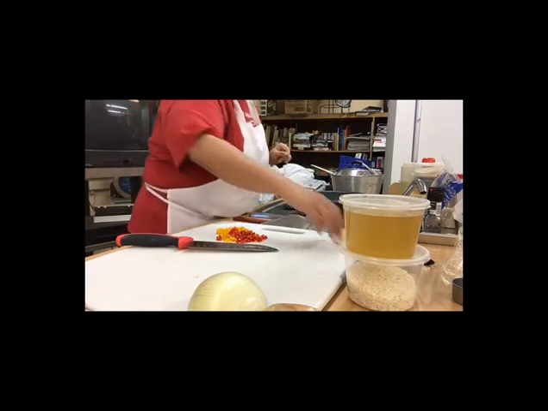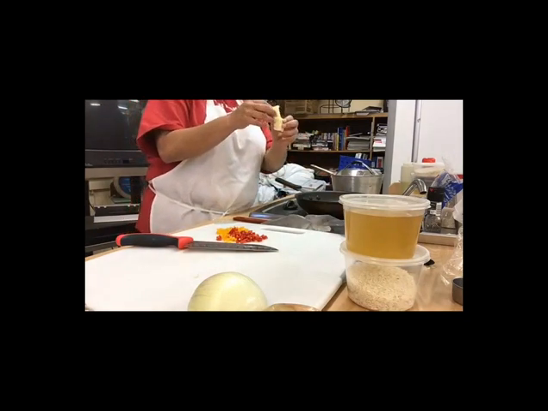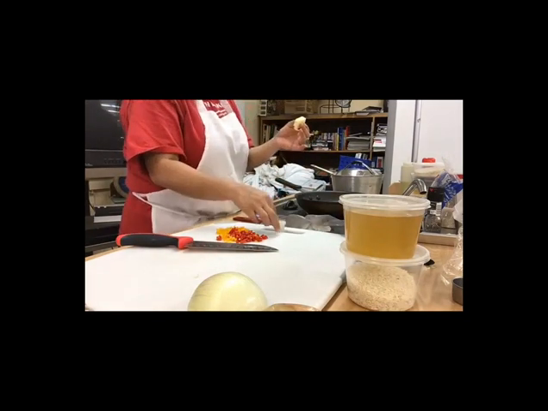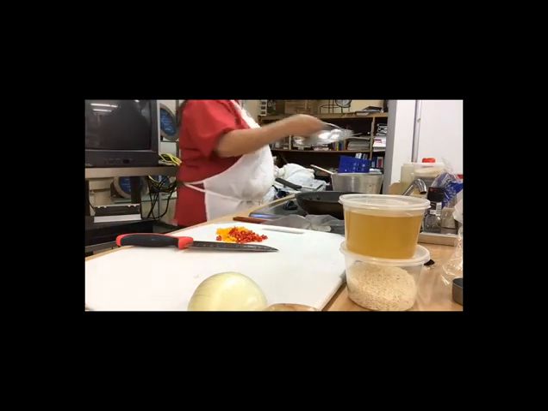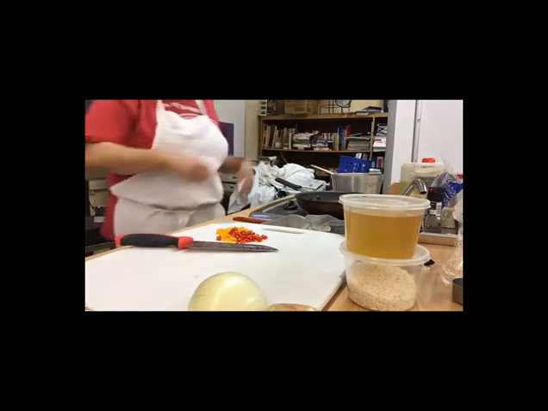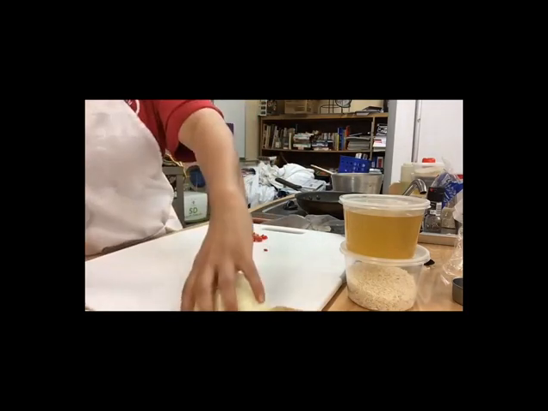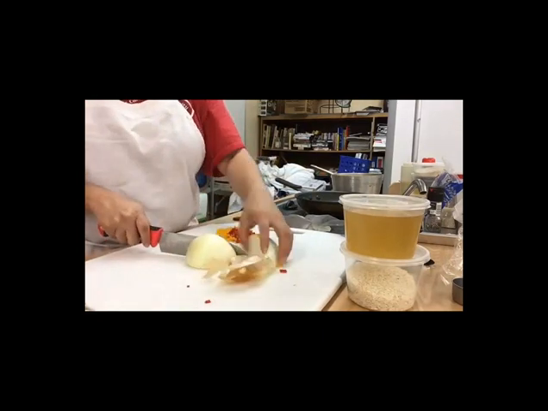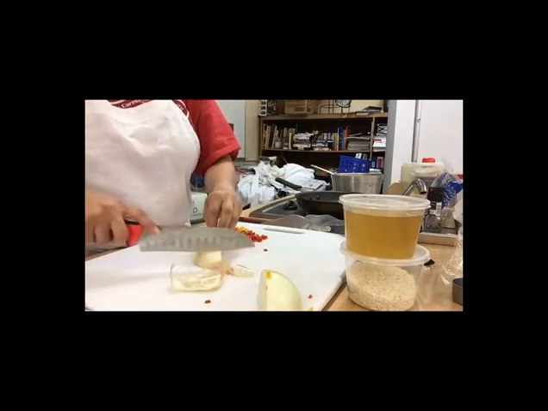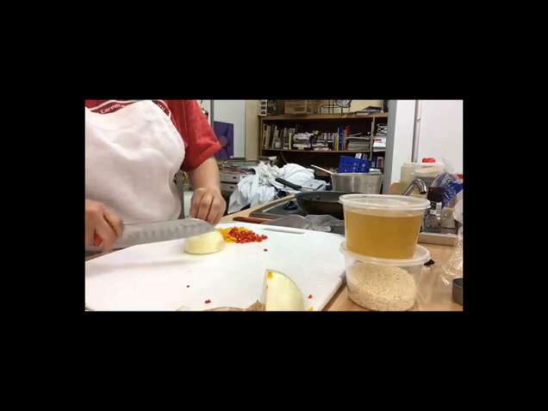Now for your rice pilaf, you're going to take your tablespoon of butter and add that to the pan, and we're going to turn that on. Now while that's melting, I am going to prep my onion. You just want it minced, nothing specific.